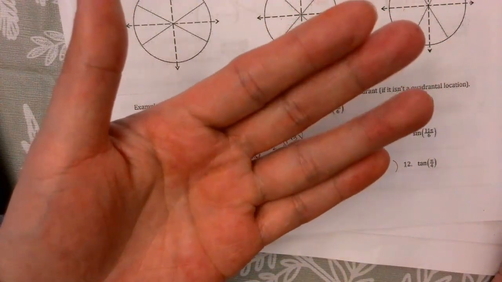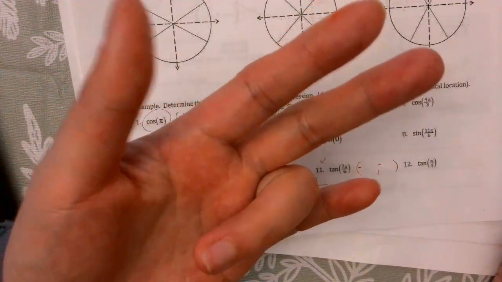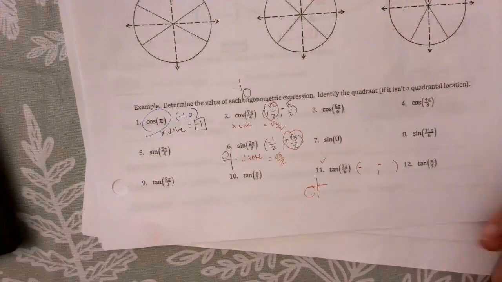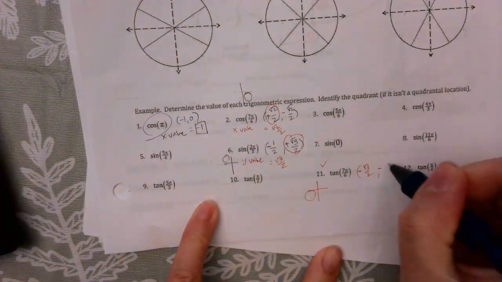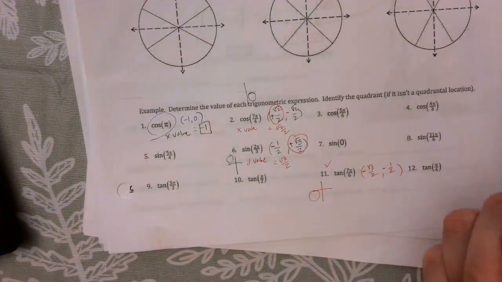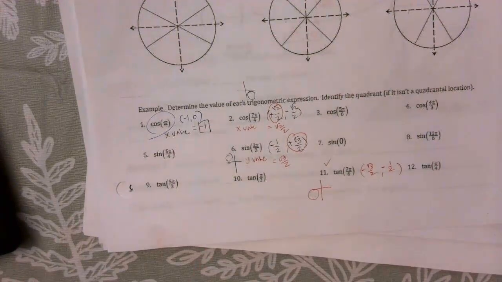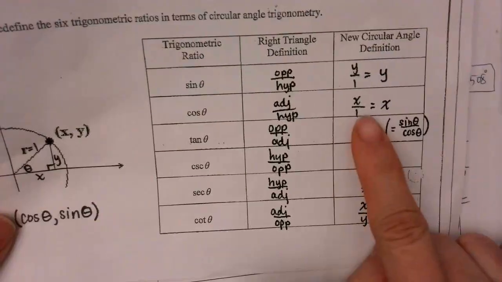Denominator is a 6. Which finger? Yes, the ring finger. I got 3 and 1. Square root of 3 over 2 and half. How do I find the tangent value? The Quizlet. Tangent value is what? Y over x.